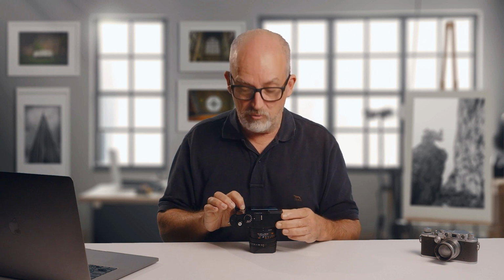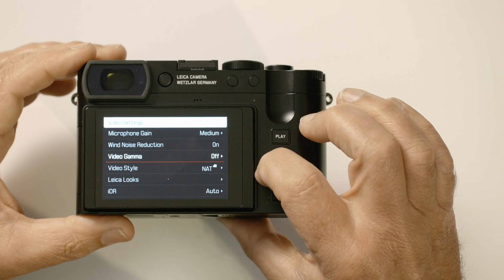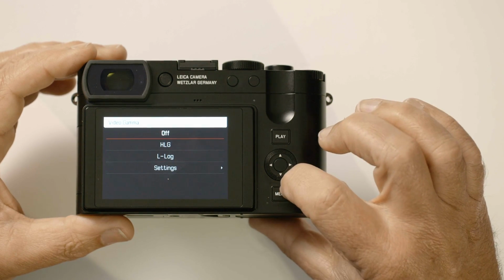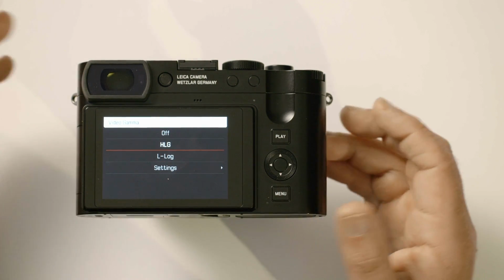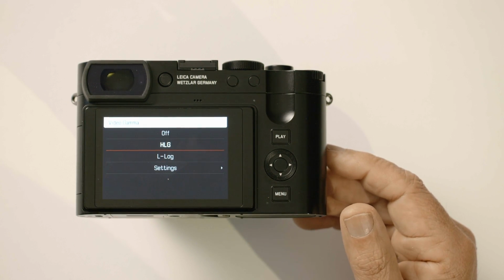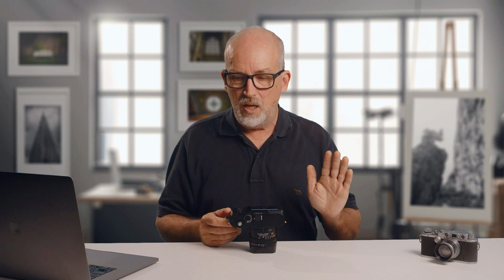Okay. I don't use any of that, and I would recommend that you do learn how to shoot in the low contrast L-log mode, which will give you much more professional results. So let's just go into video gamma, and hybrid log gamma is what it says. It's hybrid log gamma. It's halfway between normal contrast and super low contrast. And to me, it could be useful. It could be useful, but you'd have to have a pretty good reason to use it.